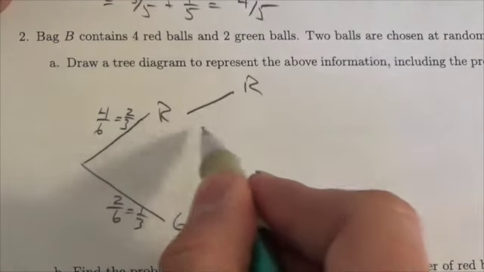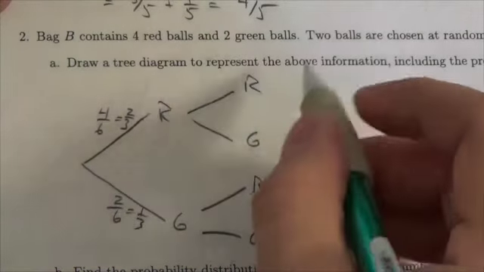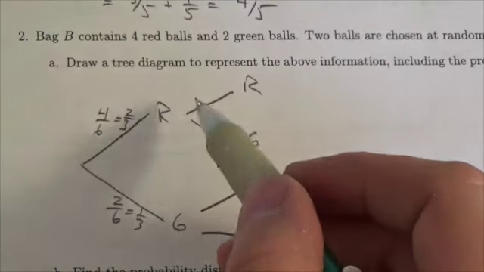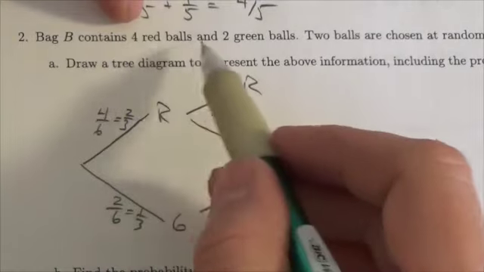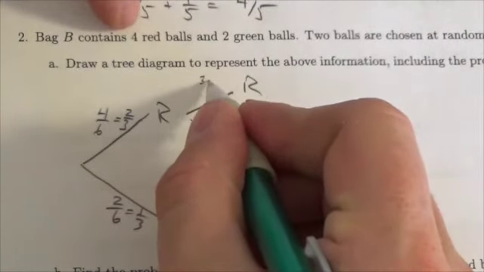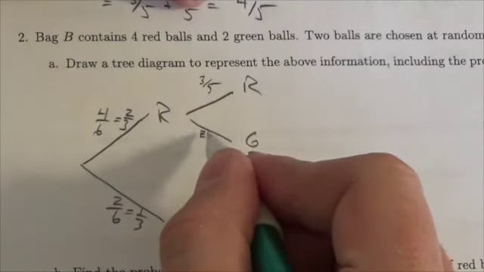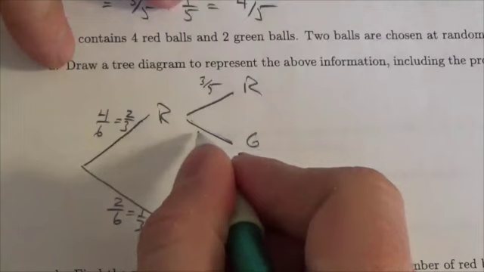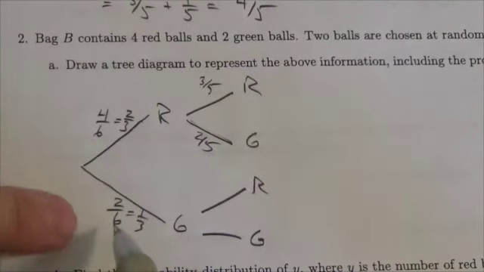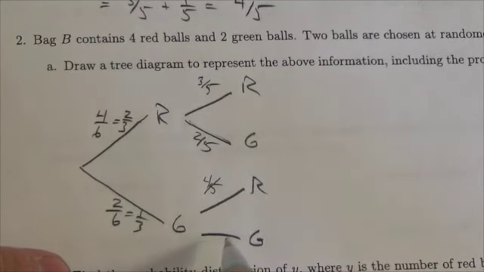Then we've got red, green, red, green. Let's say that we've pulled out a red ball. We had 6, now we've only got 5. 3/5 of those will be red, and 2/5 are green. Now in this case, let's say you grabbed a green as the first one. Well, we've still got 4/5 red, but only 1/5 is going to be green.